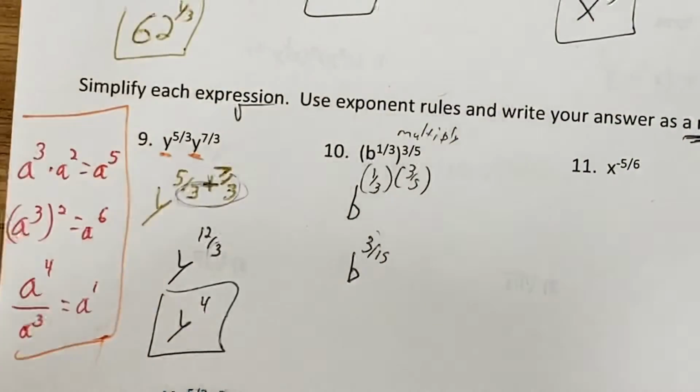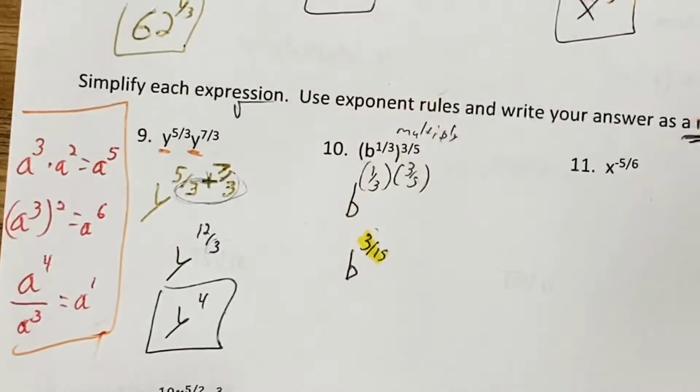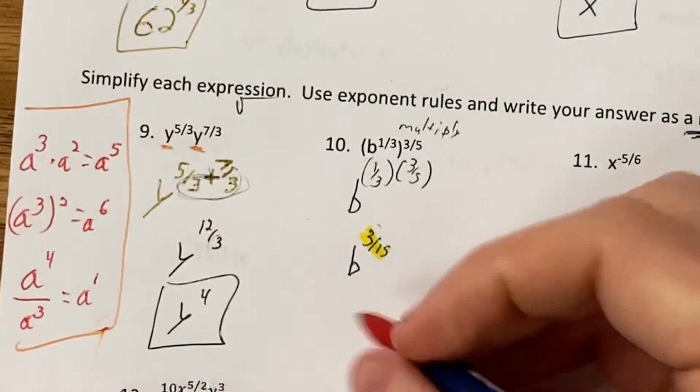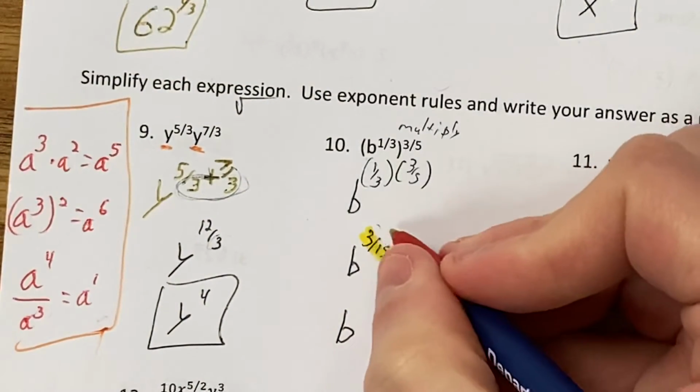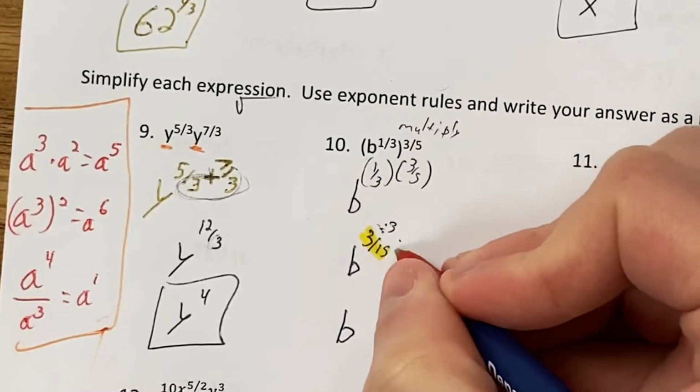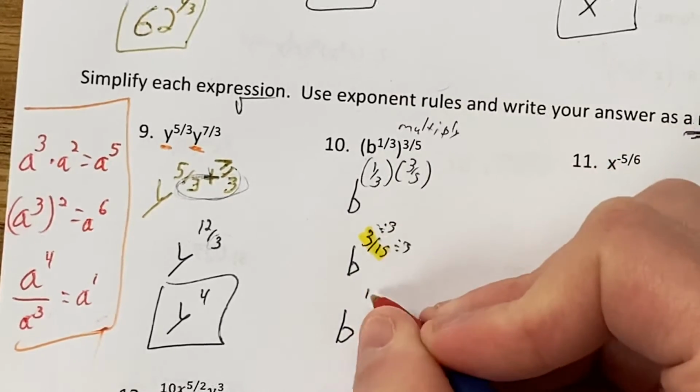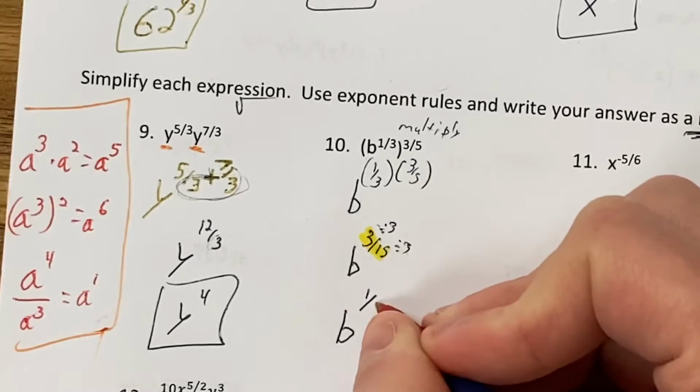But this is a fraction you can simplify. 3 over 15 simplifies because 3 goes into both of them. So if you divide them both by 3, 3 divided by 3 is 1, and 15 divided by 3 is 5.